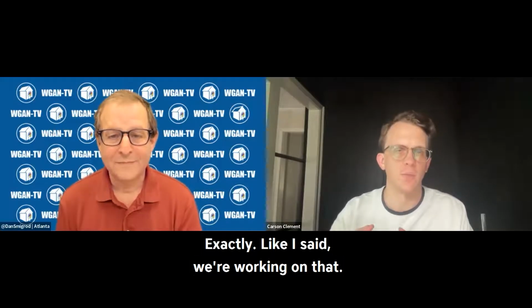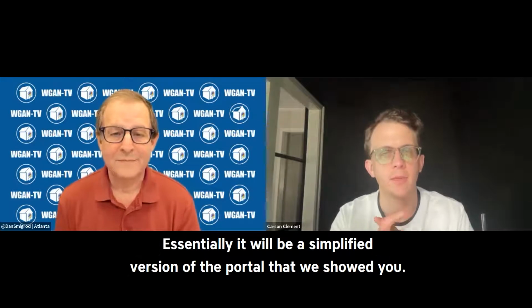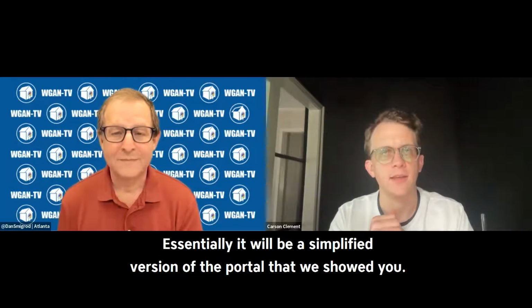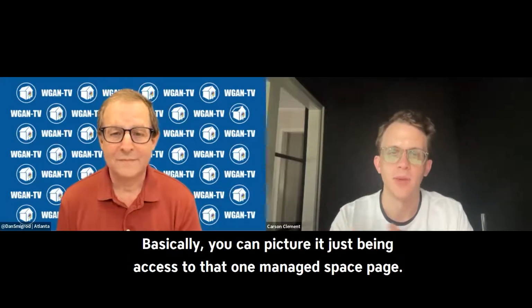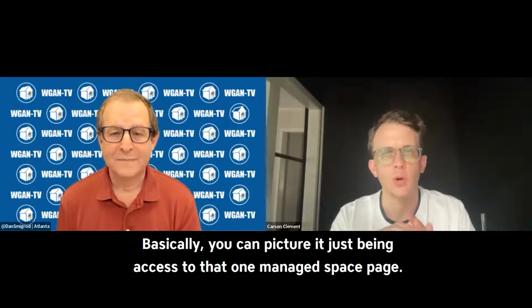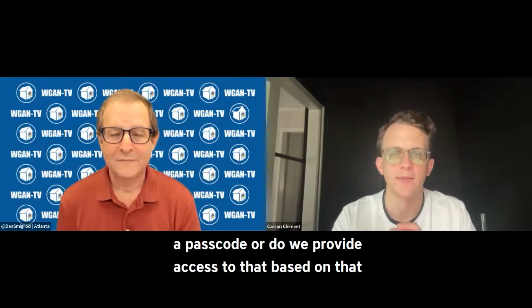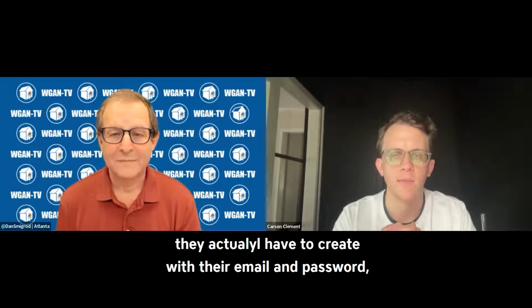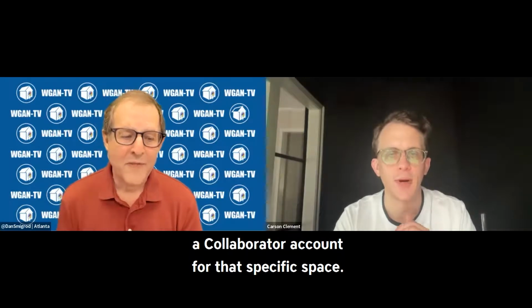Essentially, it will be a simplified version of the portal that we showed you. You can picture it just being access to that one managed space page. And we're going back and forth between, do we just provide access based on a passcode, or do we provide access based on them actually having to create, with their email and password, a collaborator account for that specific space? But yeah. Okay. So a couple things coming soon.